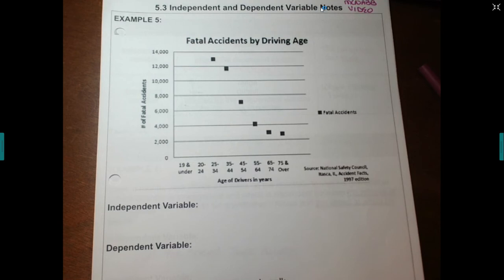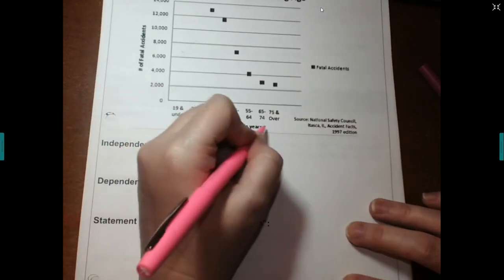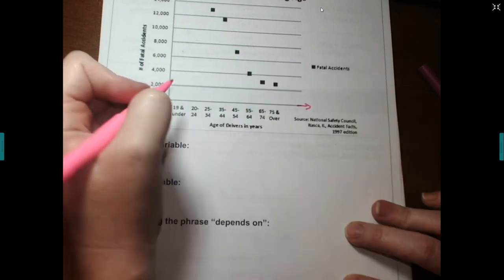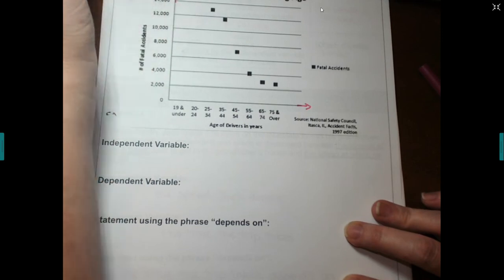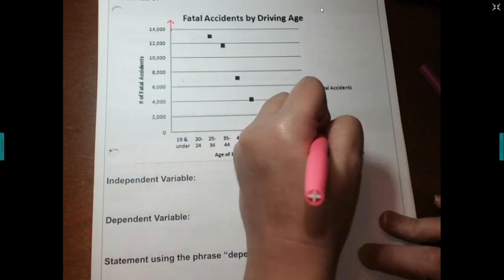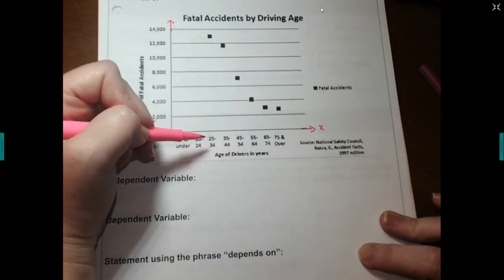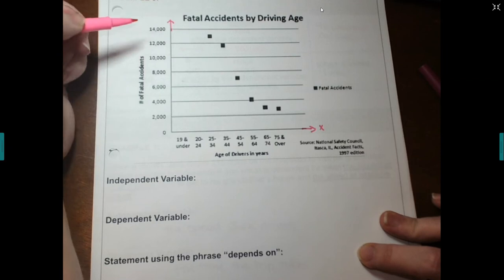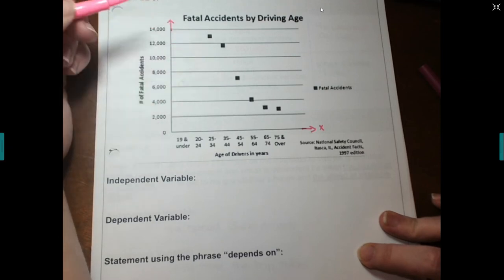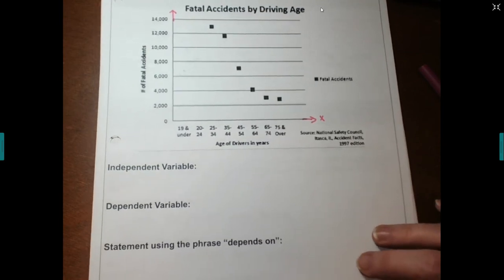If you think about the word fatal, it does mean somebody died. So what we're thinking about here is the age of a driver, okay? And then the number of fatal accidents. So if we just look at this group of the entire population, that's this age, how many actual fatal accidents involved people in that age group.